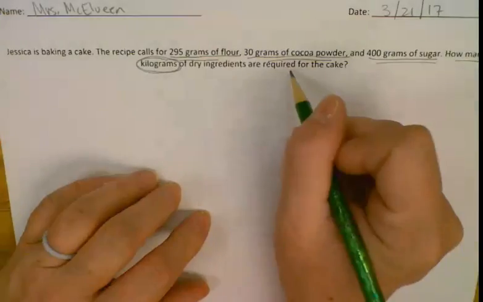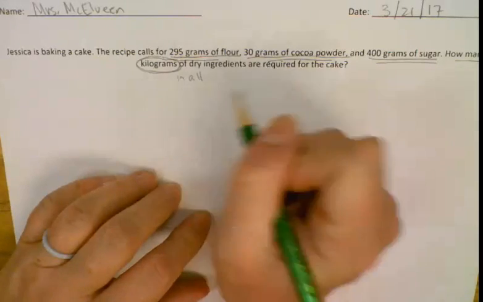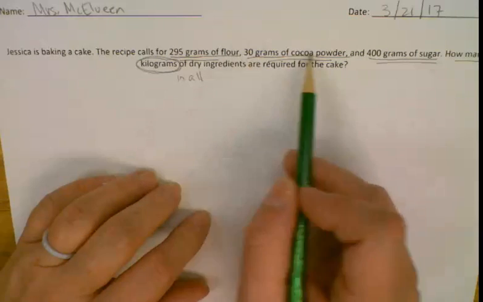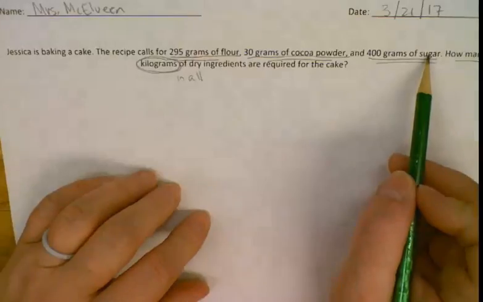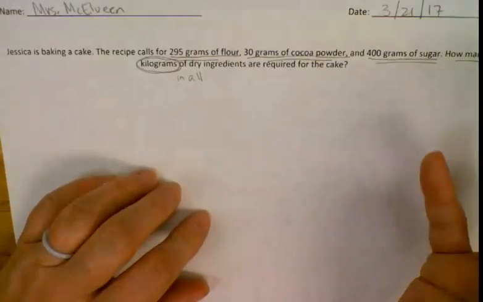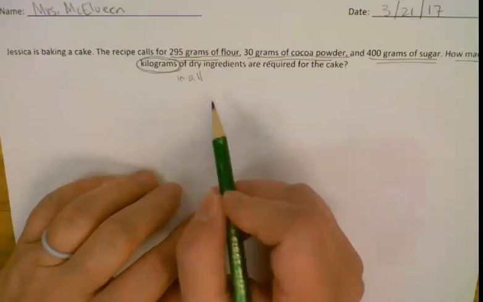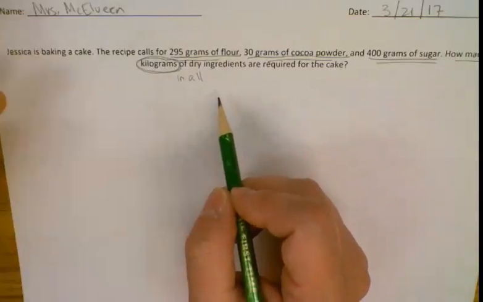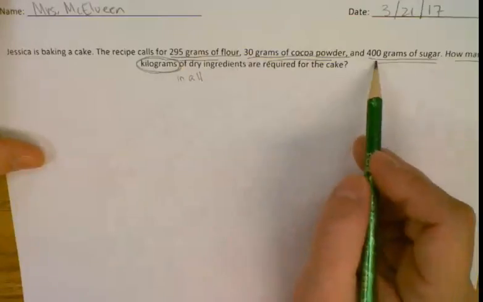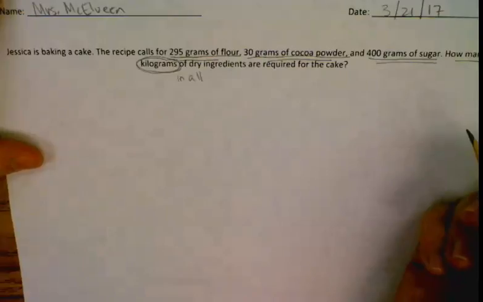So it doesn't say it, but I'm thinking that means in all, how many kilograms of dry ingredients in all? The flour, the cocoa powder, the sugar. So you need to make the cake, because I know when you're baking, you put all of those dry things together. And when I see in all, I know I'm either going to add or multiply. And in this case, I have different amounts. I'm not doing groups of things. So I think I'm going to be adding.